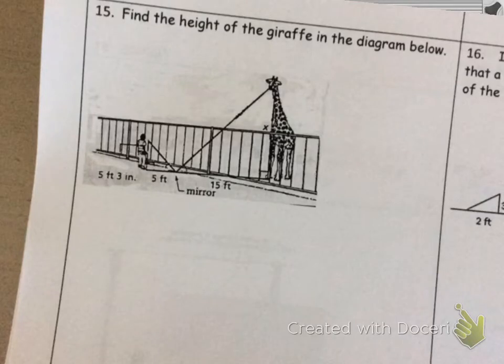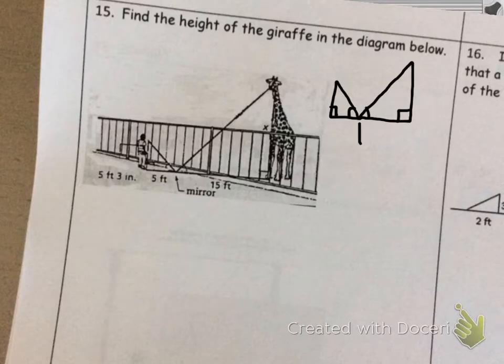So for number 15, we're using similar triangles in order to find the height of the giraffe in the diagram below. Notice that you're using the mirror method, so the smaller triangle here has a 90-degree angle, and the angle that matches this larger triangle here using the mirror method. So these are similar by angle. The first angle pair is the 90 degrees, the second is the mirrored angle that they share in common.